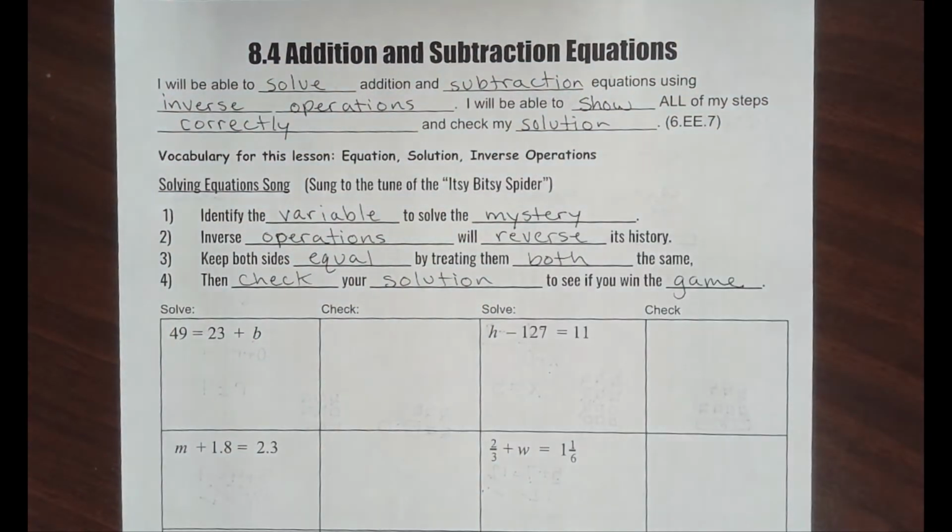Okay, I'll sing that one more time. Identify the variable to solve the mystery. Inverse operations will reverse its history. Keep both sides equal by treating them both the same. Then check your solution to see if you win the game.